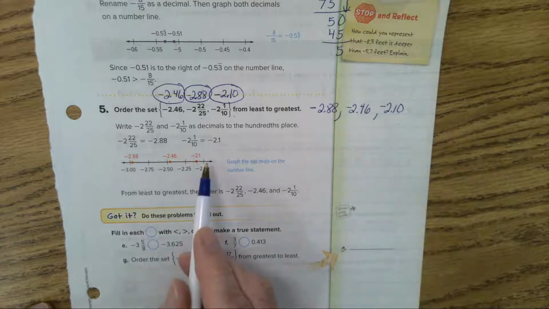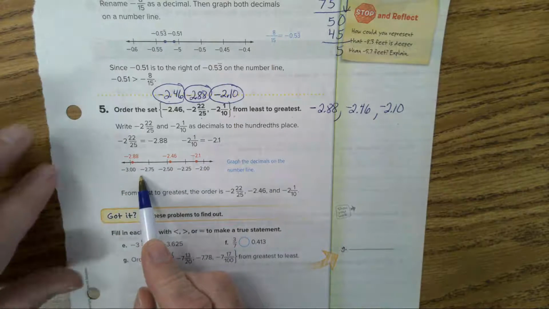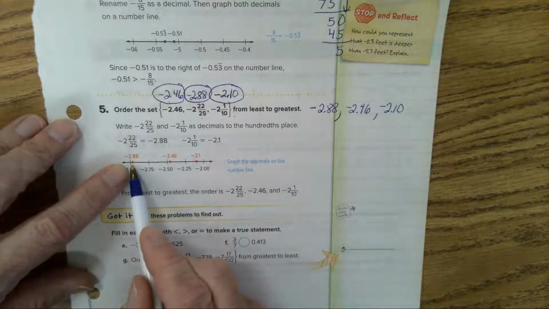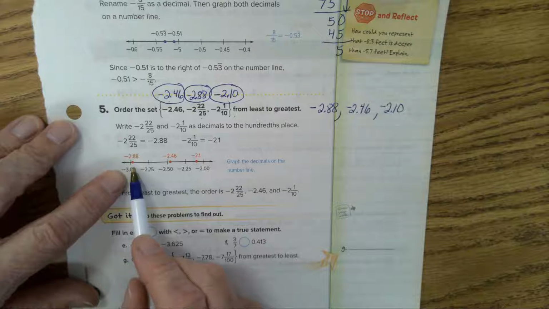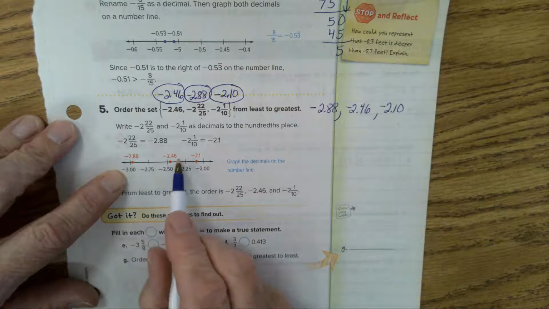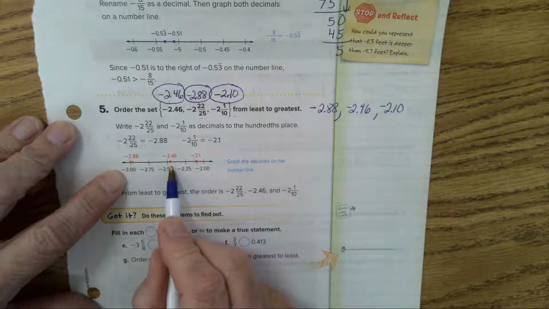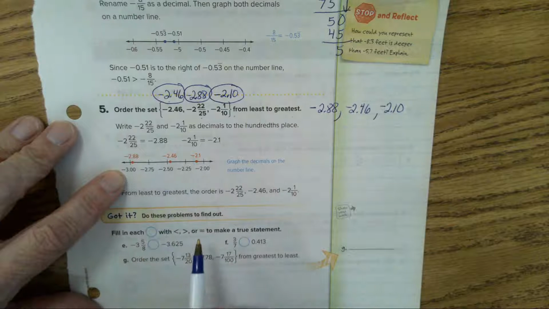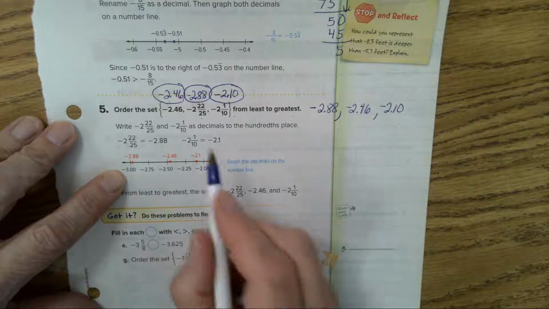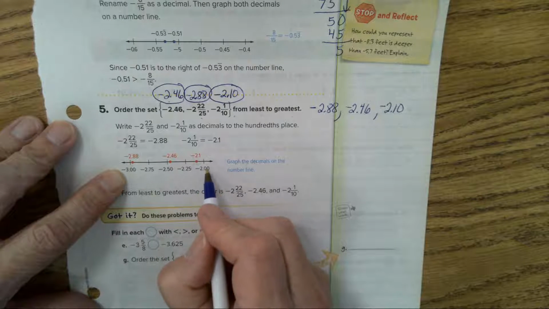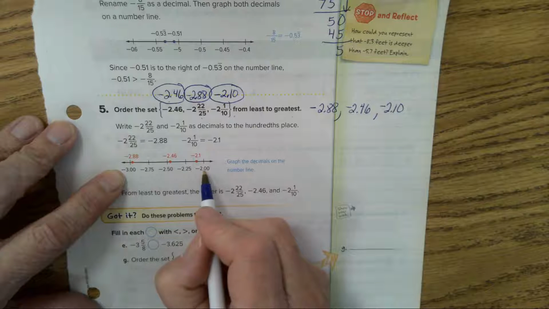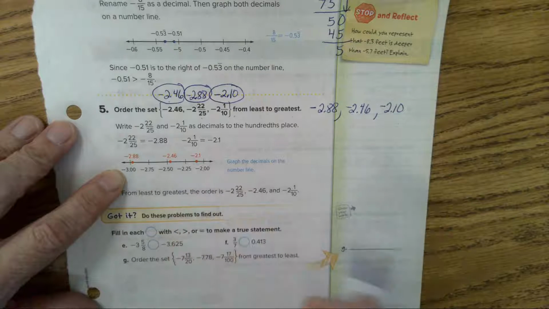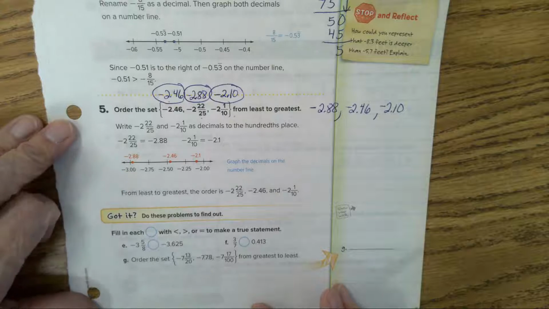And here they graphed it for you to look at it. Negative 2 and 88 hundredths is just to the right of the negative 3. Negative 2 and 46 hundredths is just to the right of negative 2 and 5/10 or 50 hundredths. And negative 2 and 1/10 is in between negative 2 and negative 2.25. Any questions on that?